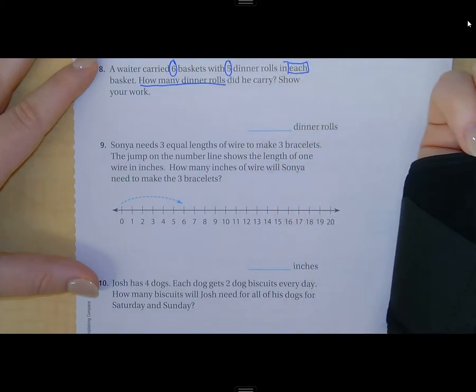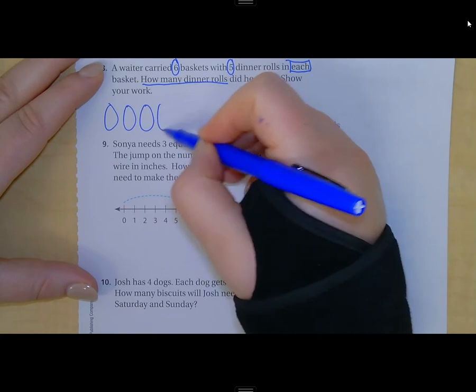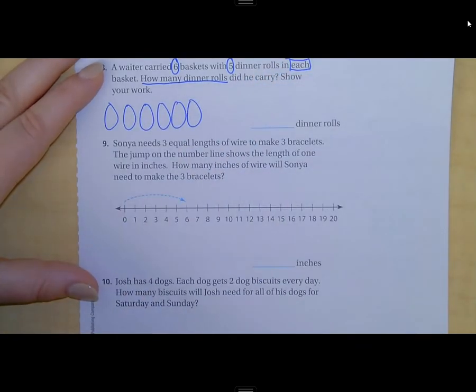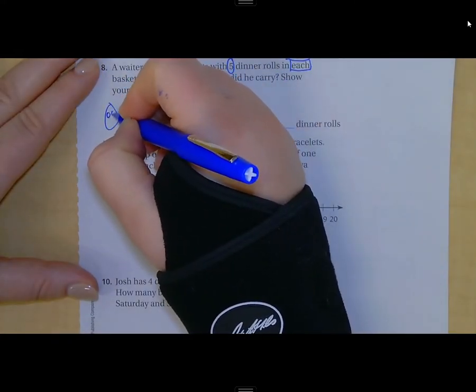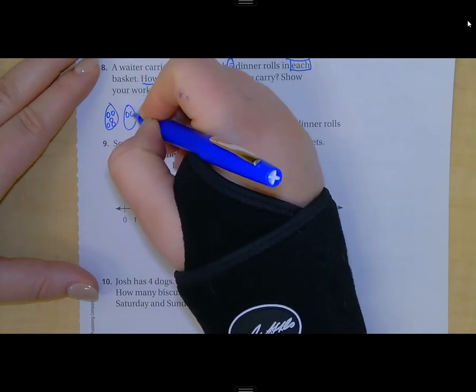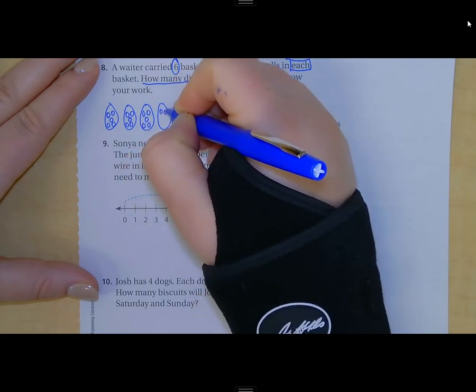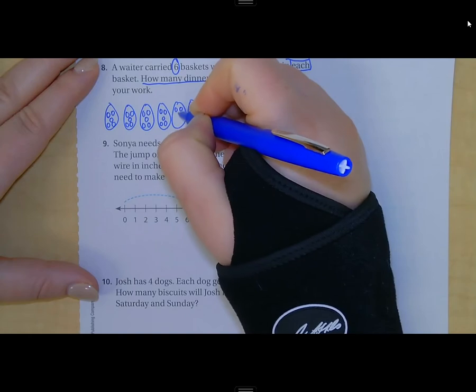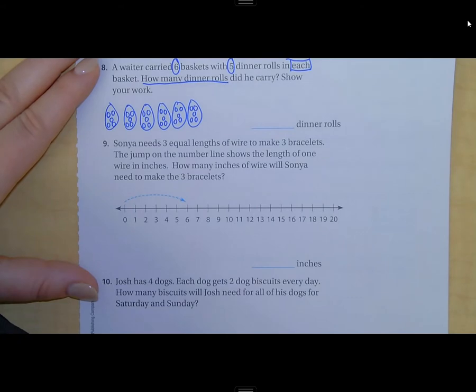So I have 6 baskets of 5 dinner rolls. Let's draw a picture. So here's 1, 2, 3, 4, 5, 6. I have 6 baskets. My drawings aren't perfect, but this is math and that's okay. And then inside each basket should be 5 dinner rolls. So let's draw those. I probably should have drawn my baskets a little bit larger. All right, now I have 6 baskets, 5 dinner rolls in each.